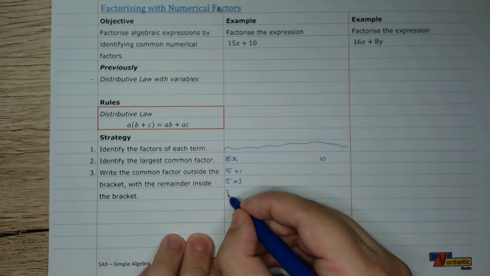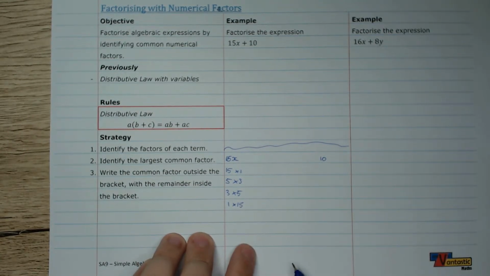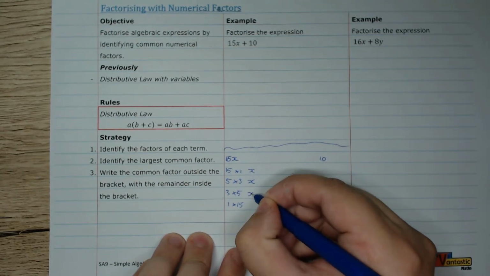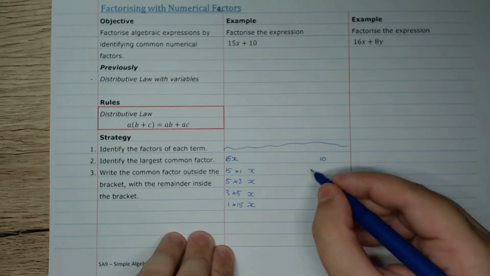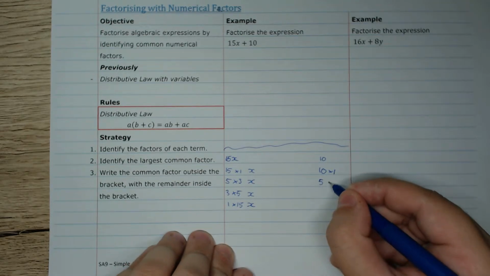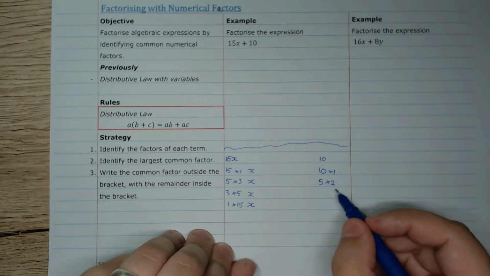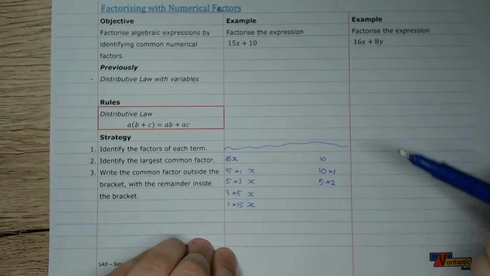I could make it by multiplying 3 by 5 and 1 by 15. And we have x, so the x is kind of tacked on to the end of all of these. And 10, well, I can make that by multiplying 10 by 1 and 5 by 2, and obviously 2 times 5 and 1 times 10, but I don't really have to worry about that.